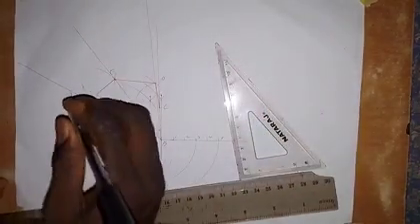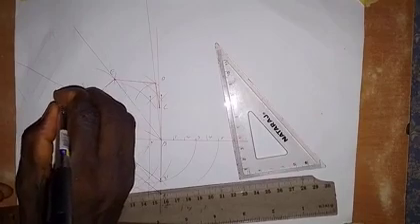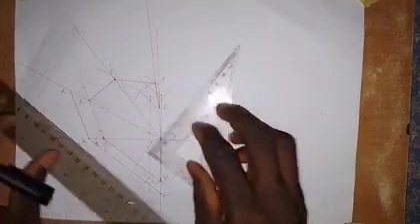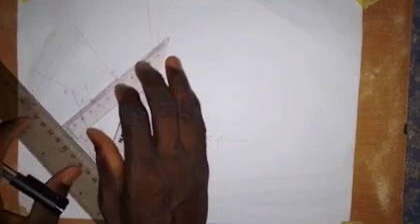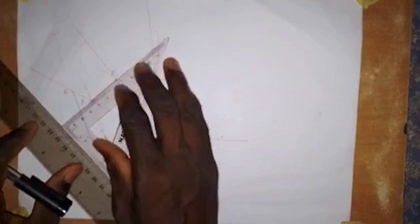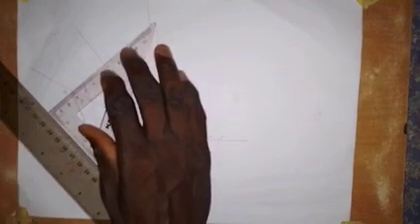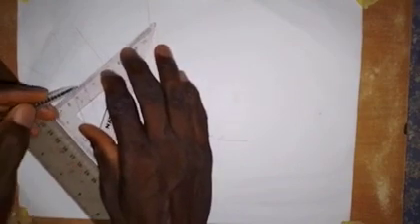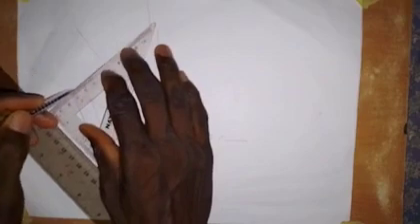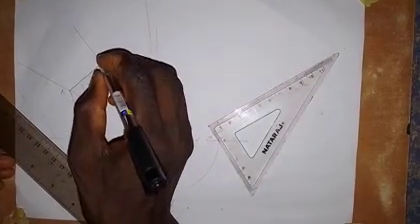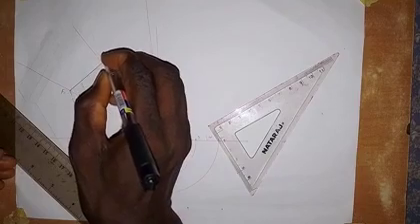So this is point F1. Then we set our set square along EF like this. Then we shift it to F1 and we draw. So this is point E1.